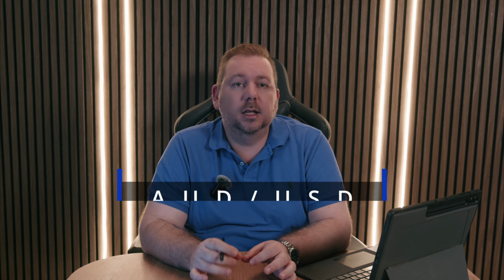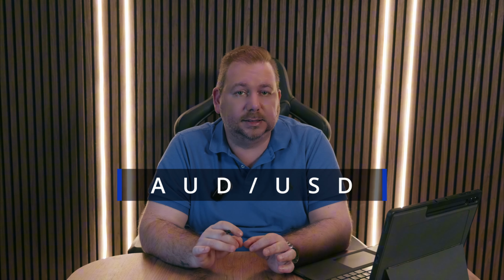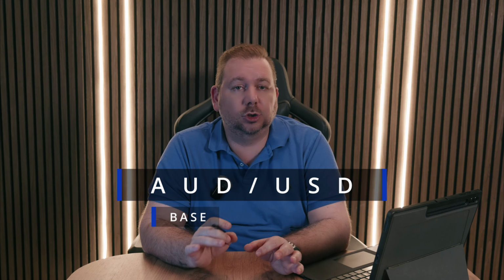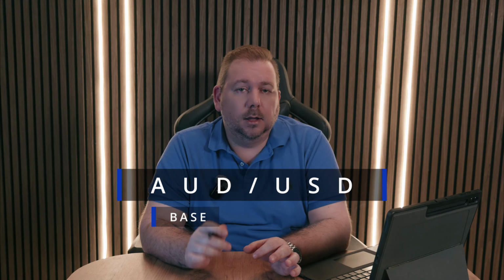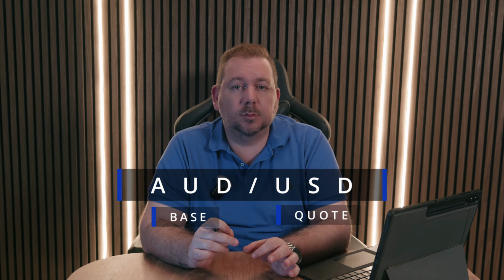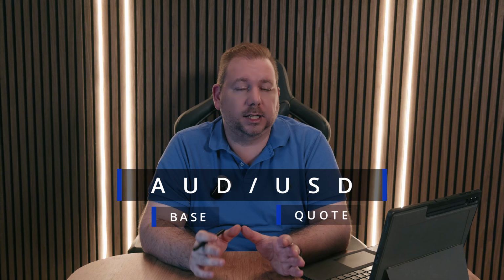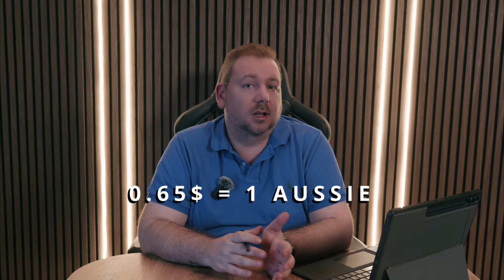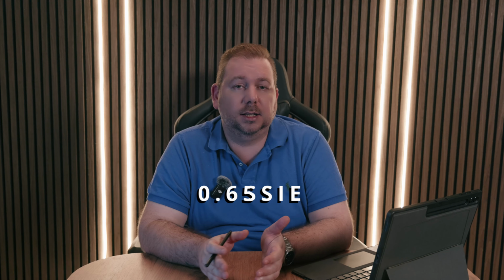In a currency pair, the first currency is what is known as the base currency, and the base currency is always equal to 1. The second currency in a currency pair is what is known as the quote currency. So, the way to look at this: if I have one Australian dollar, I have roughly 65 cents of United States dollar. That means it takes roughly 65 cents USD to equal 1 Australian dollar.